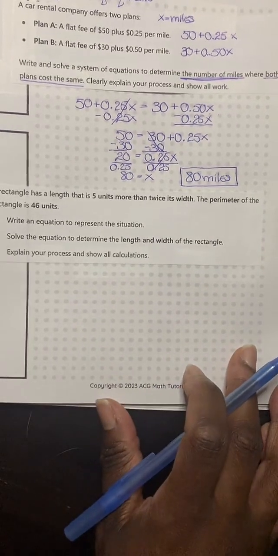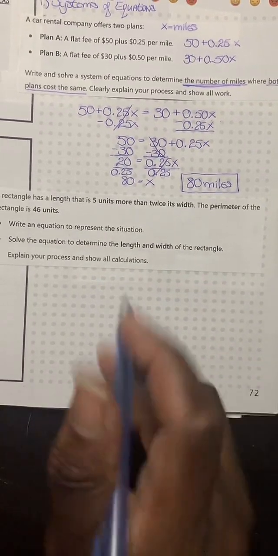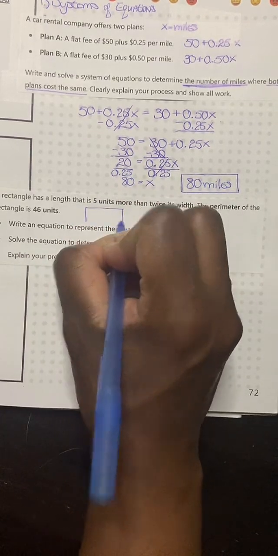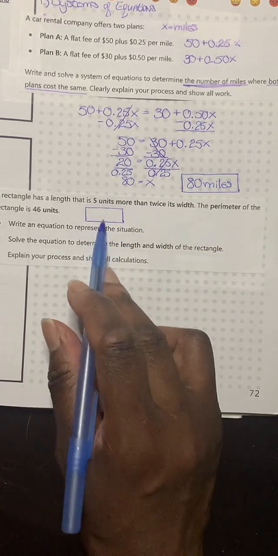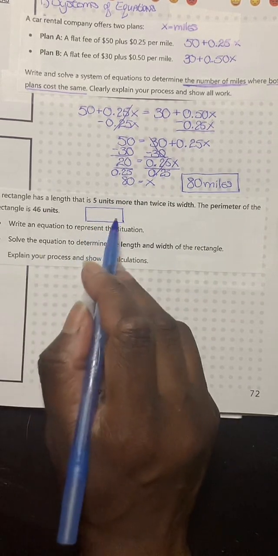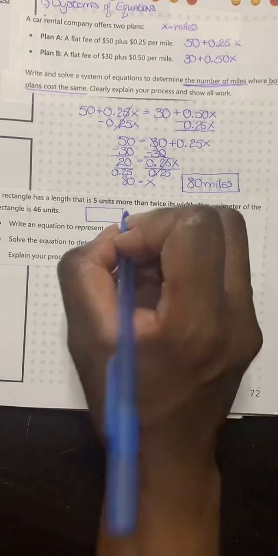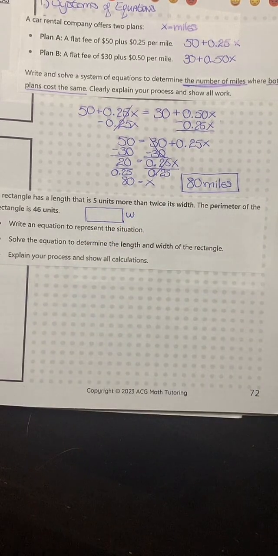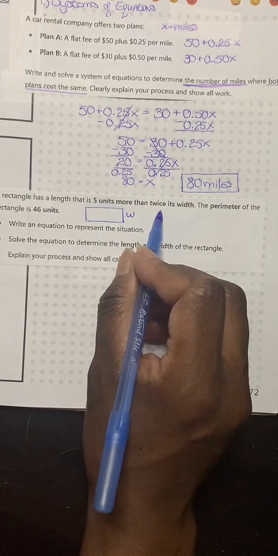Now, if you're anything like me, I am a visual person. So the first thing I like to do is draw a rectangle. Okay, a pair of two congruent sides. So they're saying that my length is 5 units more than twice the width. So if I don't know what the width is, I'm going to use W. And then the length is 5 units more than twice its width.